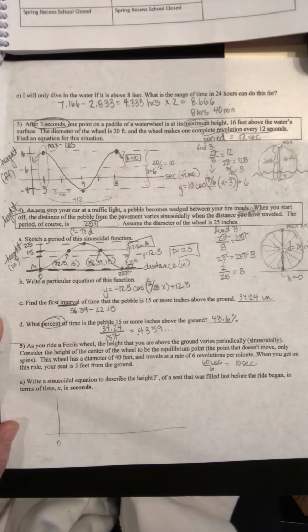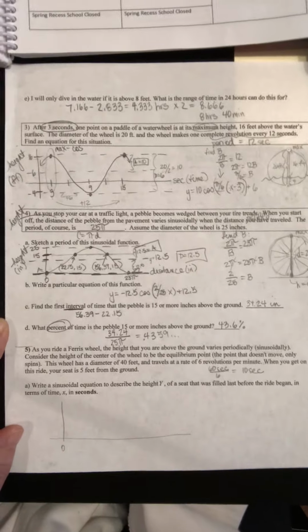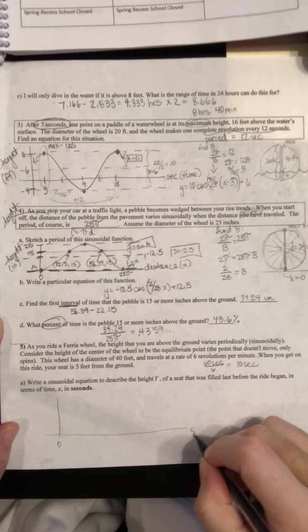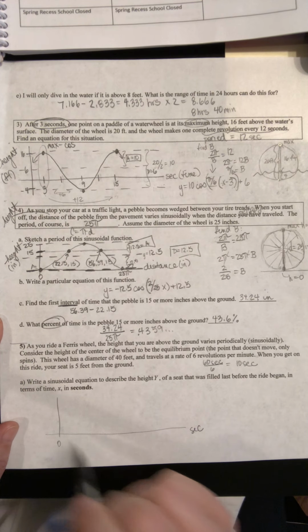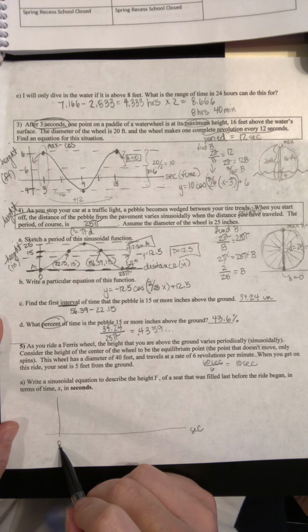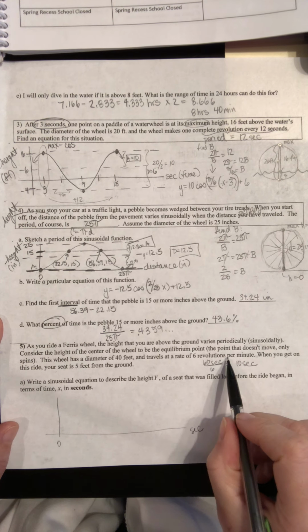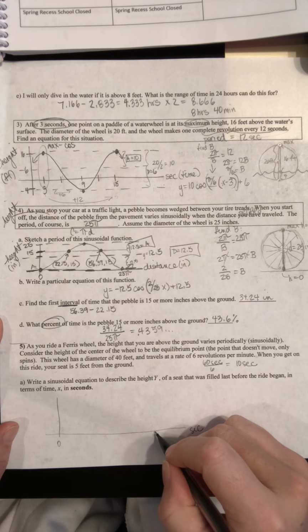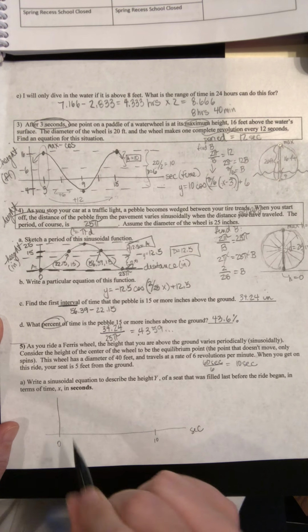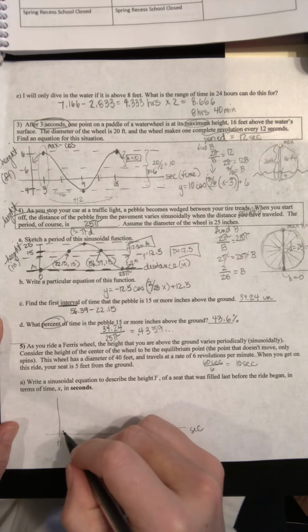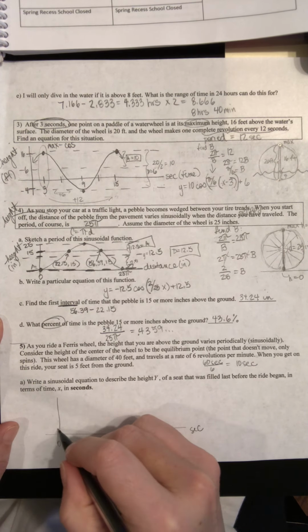So this is our seconds. We want to label our axes. Some of you are not labeling your axes. Make sure you do that. So 0 seconds, and it finishes a revolution in 10 seconds. That revolution starts at 5 feet because that's when we get on.